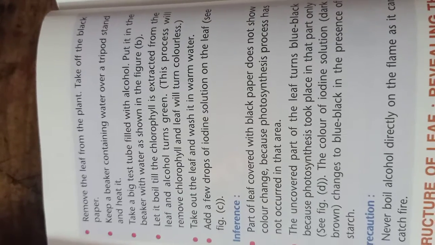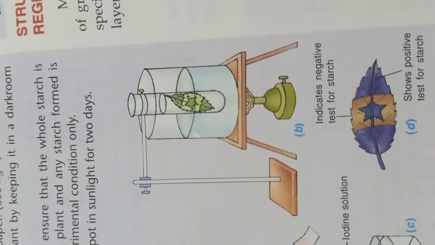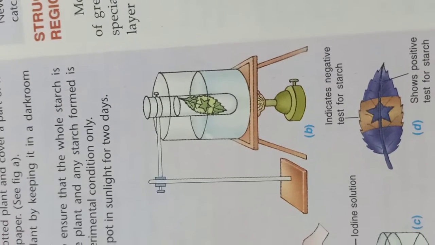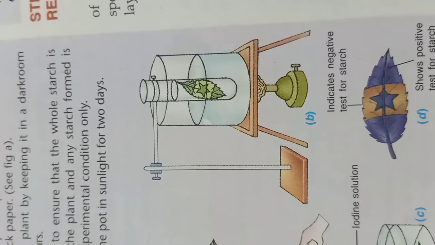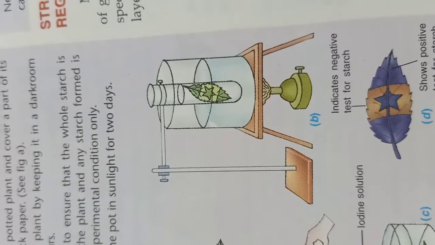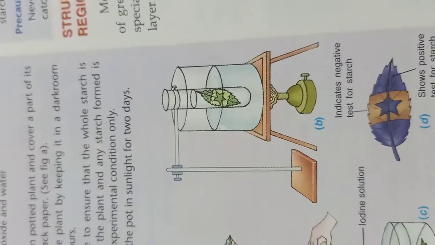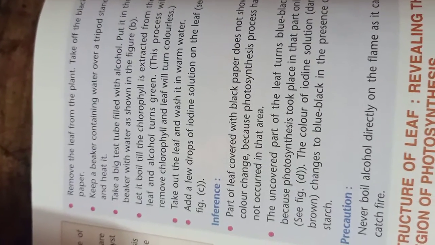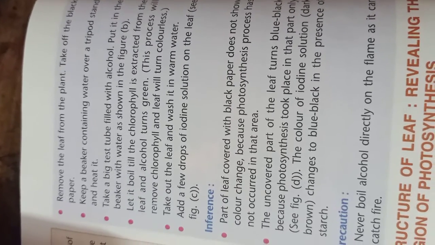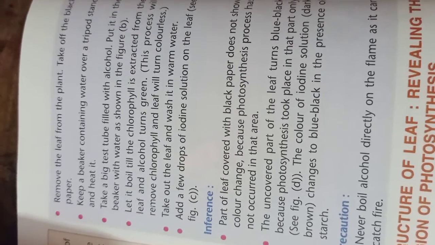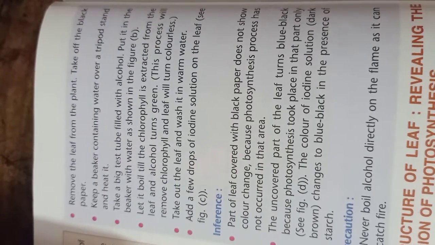I'll show you the figure. Here you can see that the leaf is in the test tube, and in the test tube there is alcohol, and you are heating it. The heating process is taking place. Let it boil till the chlorophyll is extracted from the leaf and the alcohol turns green. This process will remove chlorophyll and the leaf will turn colorless.